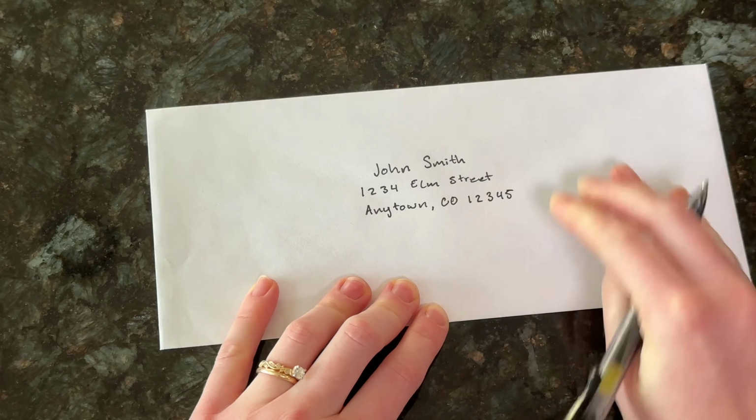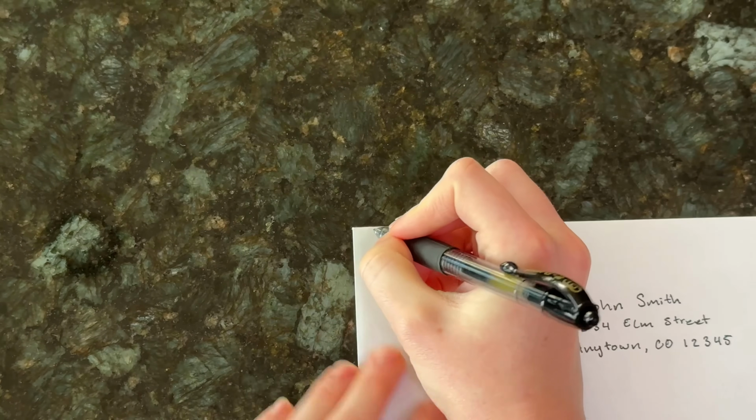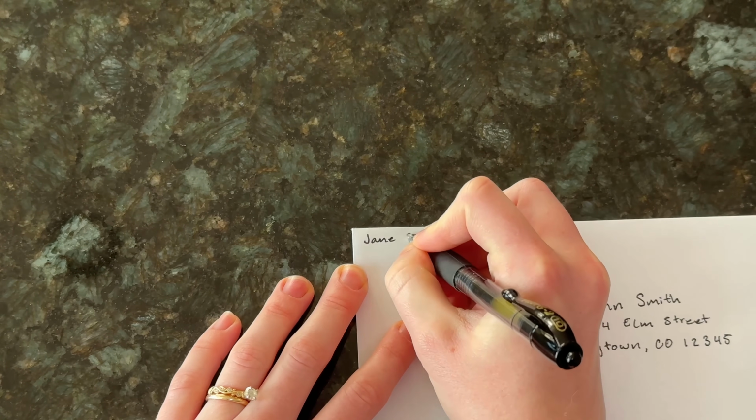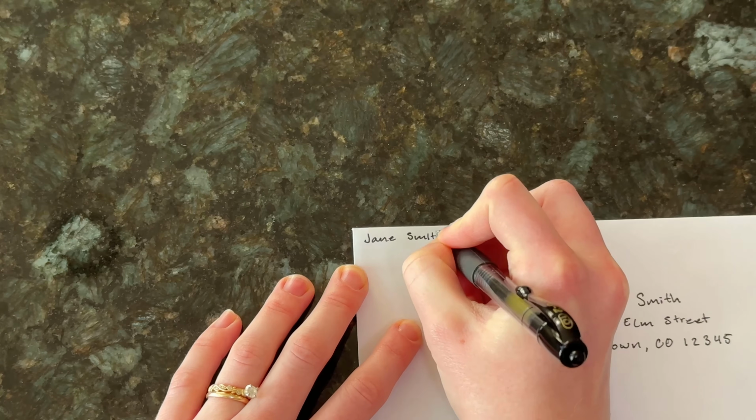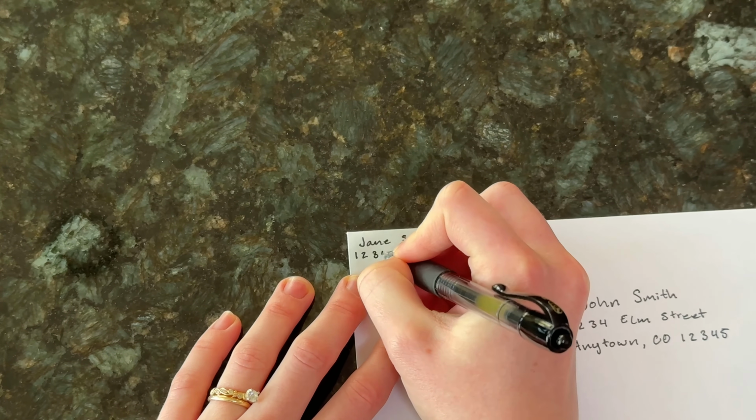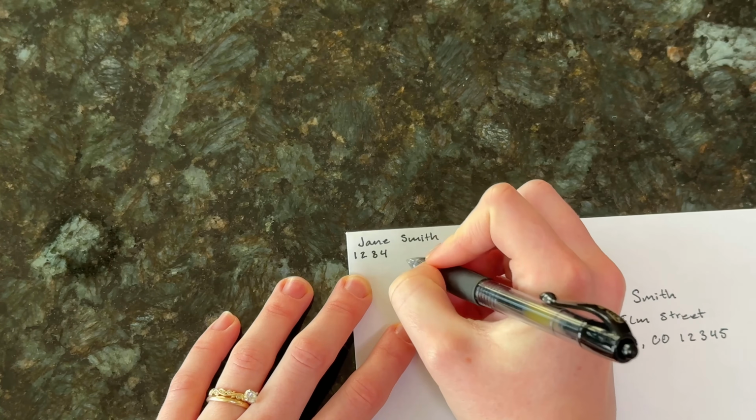Once that is completed, it's now time to write the return address. This is in case the mail does not reach them and it needs to be sent back to the sender. Start off by writing your first and last name on the first line. On the second line, you're going to write your street address.